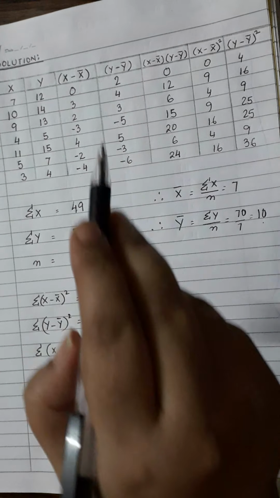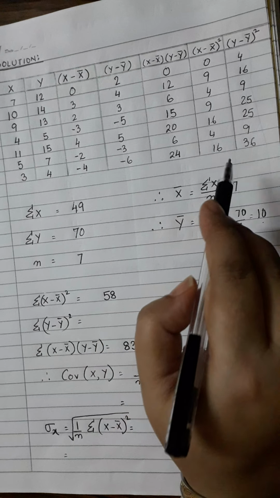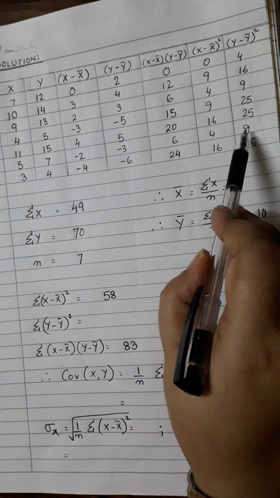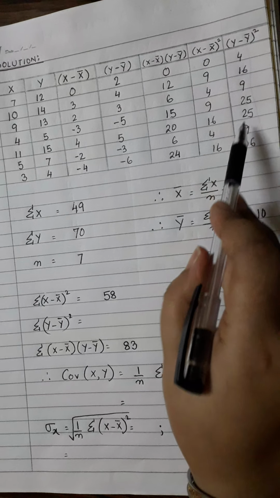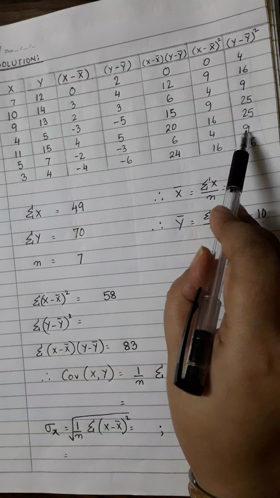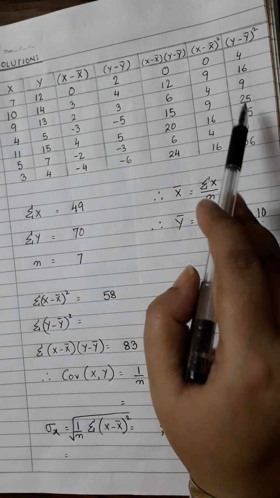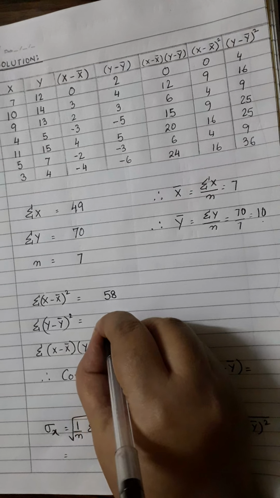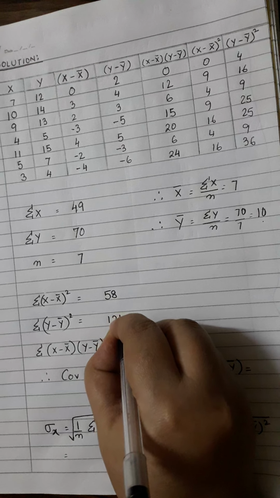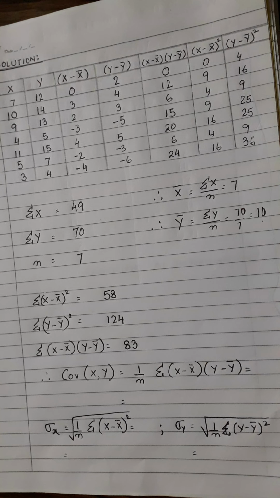So if we add this up once again, the value of summation y minus y bar square, it is 25 plus 25 makes 50, plus 36 is 86, 86 plus 20 makes 106, 106 plus 18, that's equal to 124. So that's how we get the value of 124.